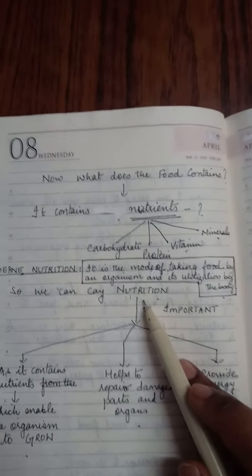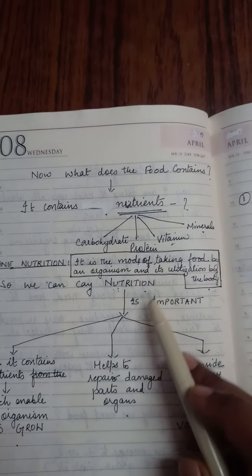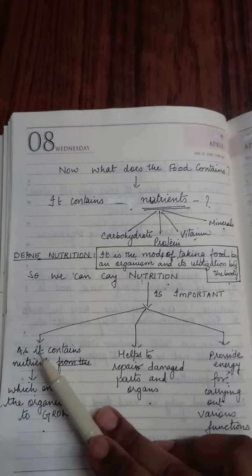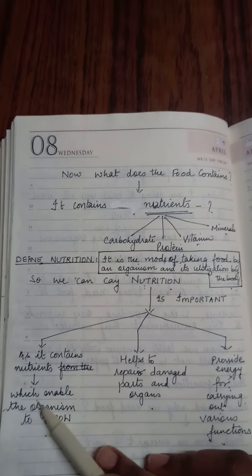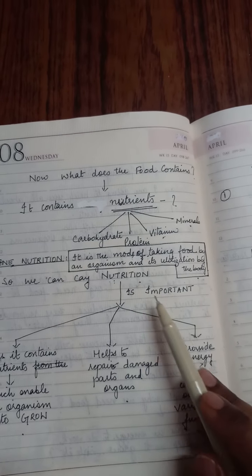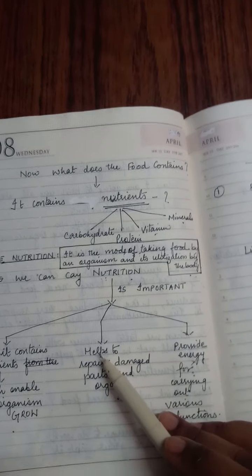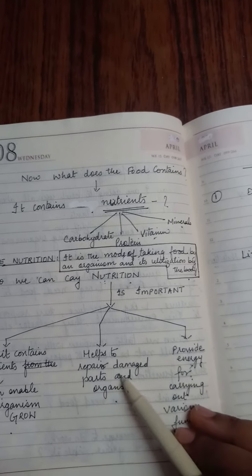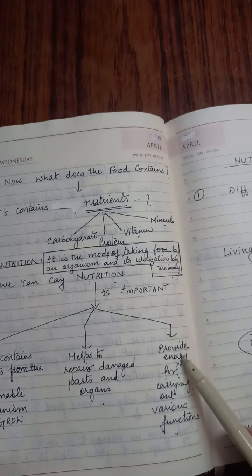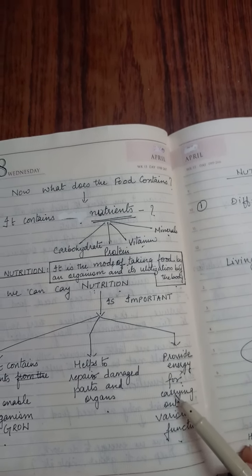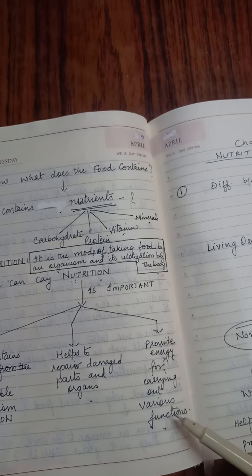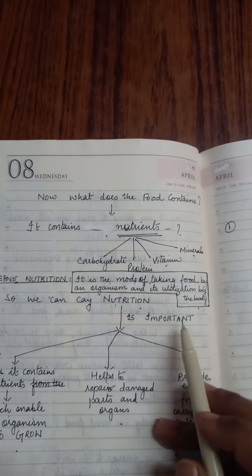Now, can we say this nutrition is important? Yes, of course. Why is nutrition important? Because it contains nutrients which enable the organism to grow. Nutrition is important because it helps to repair damaged parts and organs. Nutrition is important because it provides energy for carrying out various functions and activities. Is it clear now why nutrition is important?